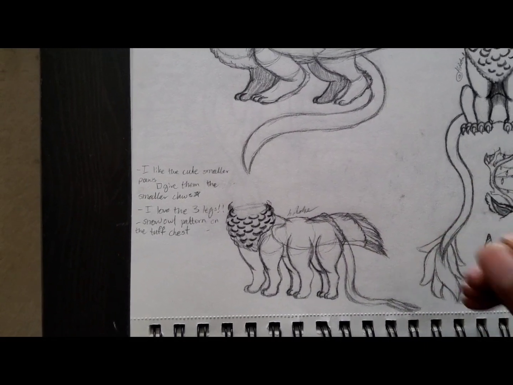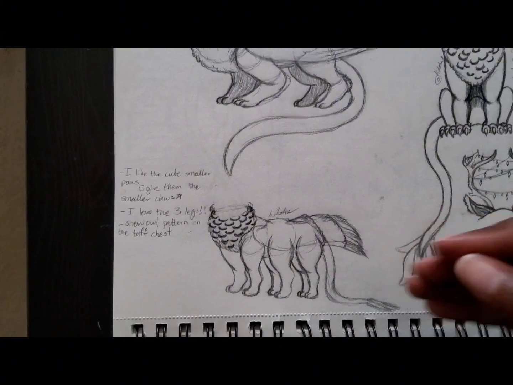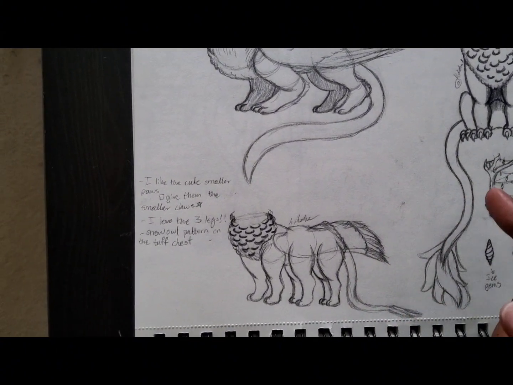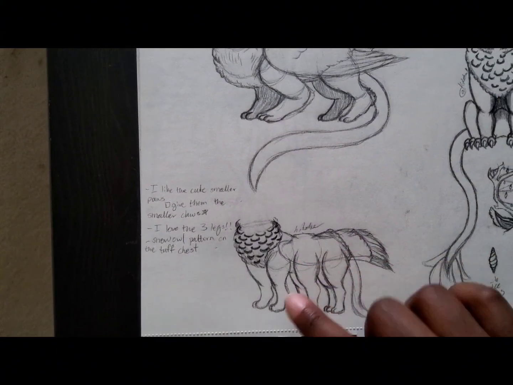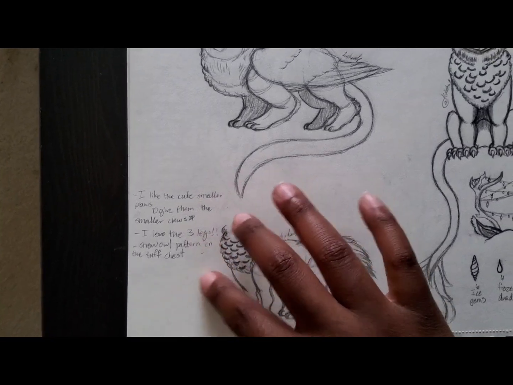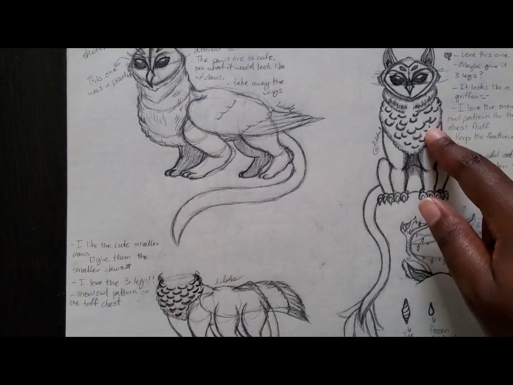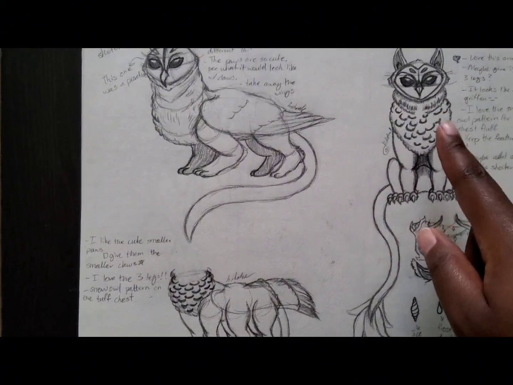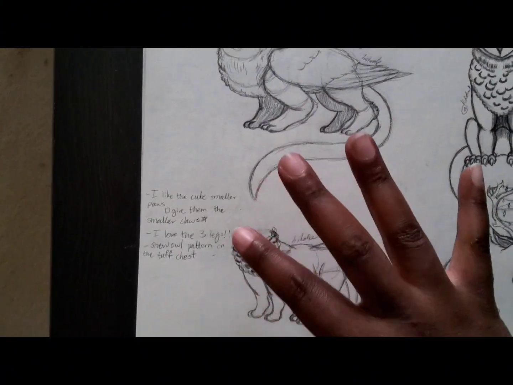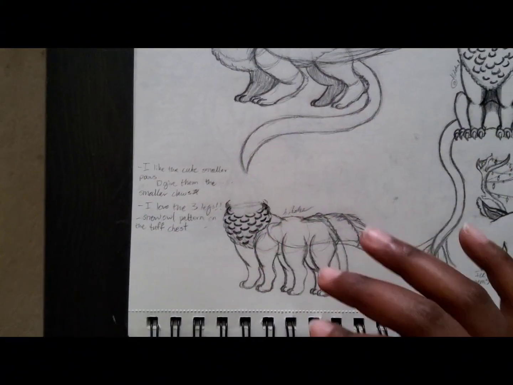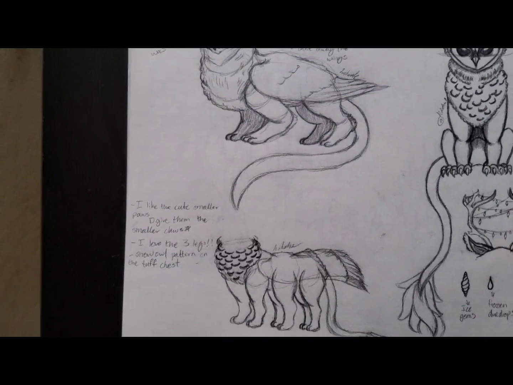I don't know why, but it seems more mythical and mystical now than it did before. So I'm like, okay, I love the 3-leg concept. The floof is a little bit better, and also the pattern is more organized, whereas this was just scattered and all over the place, and we don't need that. So I decided to keep it regular and patterned and organized instead of running all over the place.